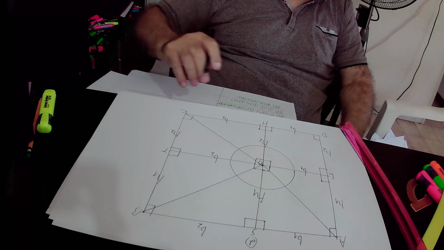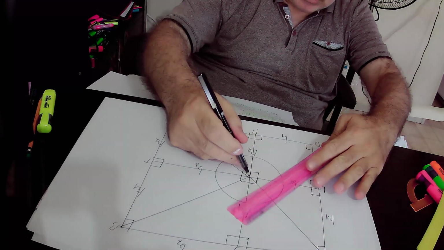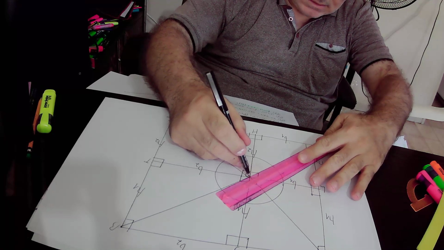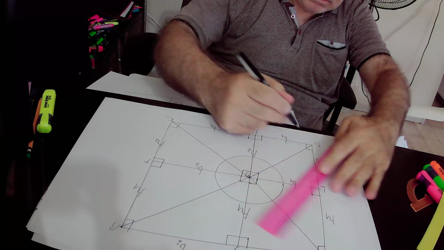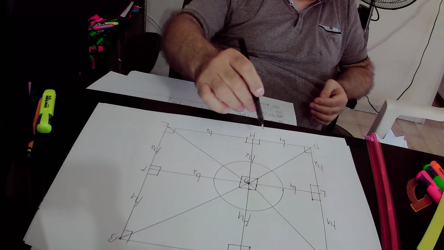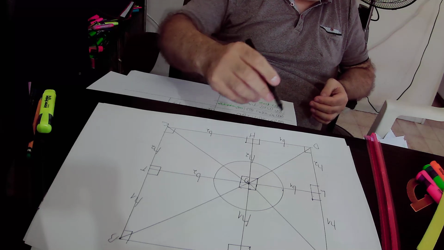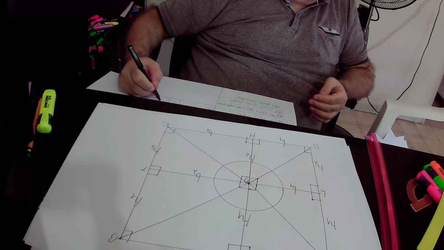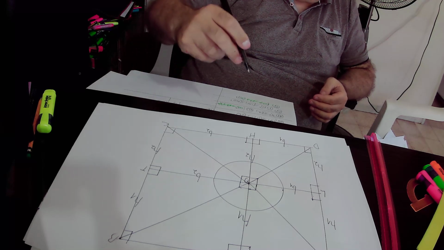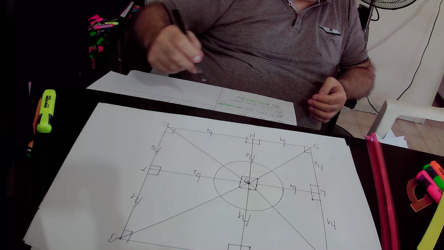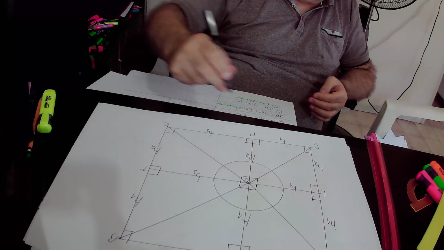And finally, we will join points O and D together by a straight line. We'll focus on the right triangle OHD. In this right triangle, DO square must be equal to B1 square plus H2 square.